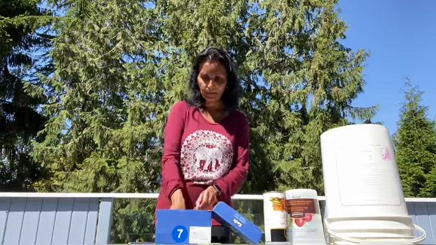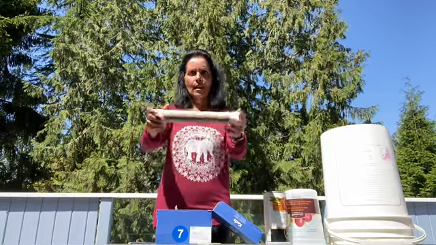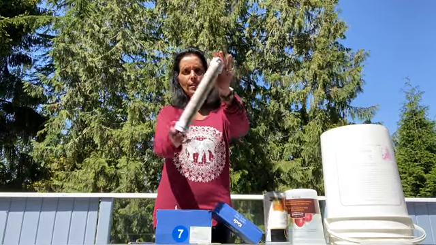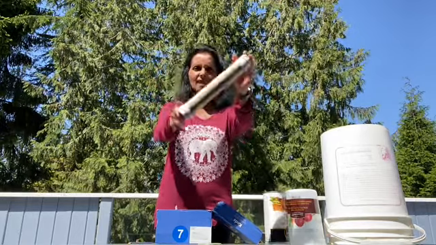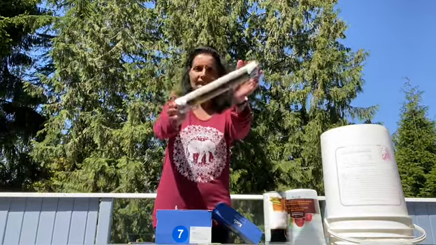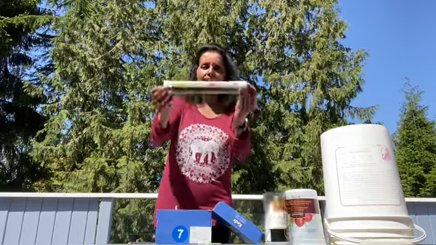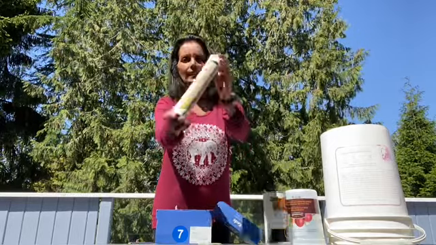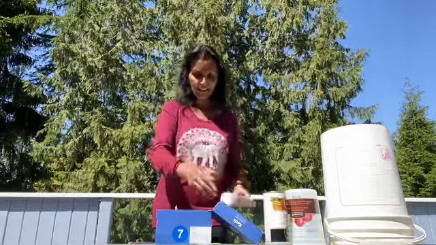Second one. This one is a paper towel roll. So you can do two things with this one. You can make it kind of like a rain stick, a little bit. And this one, if you listen carefully, is filled with rice.